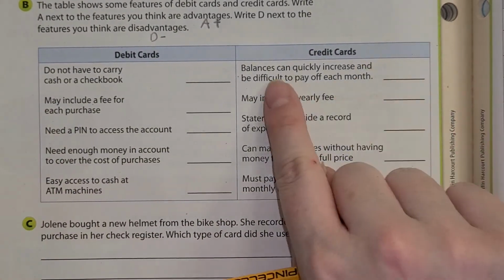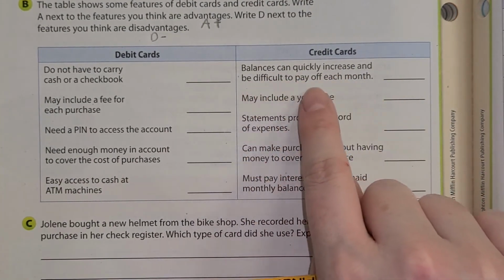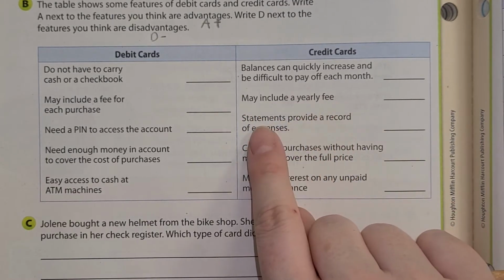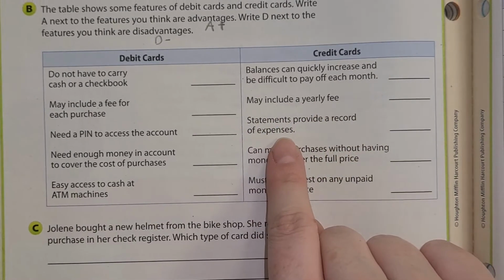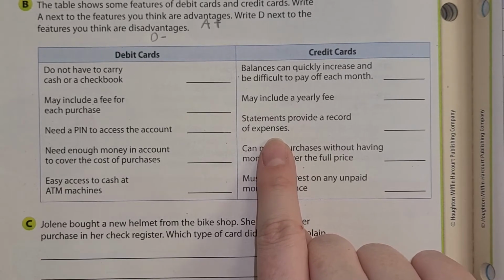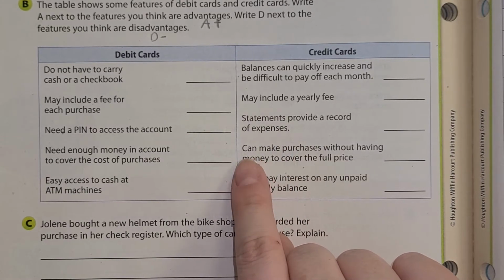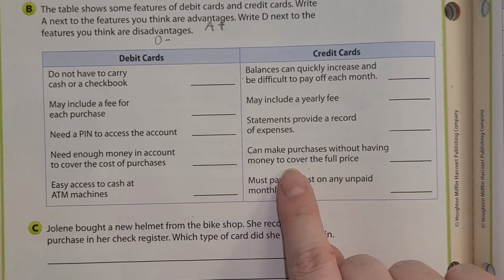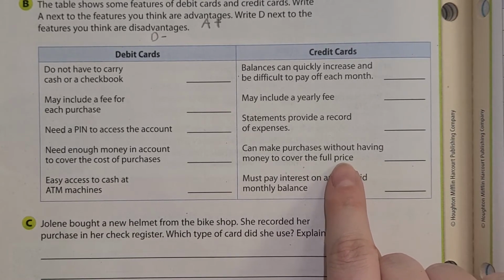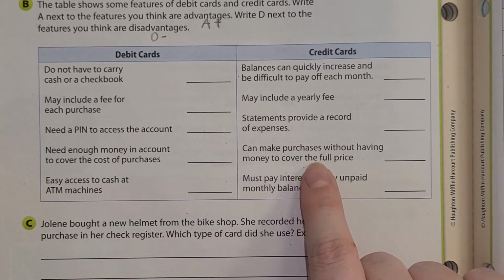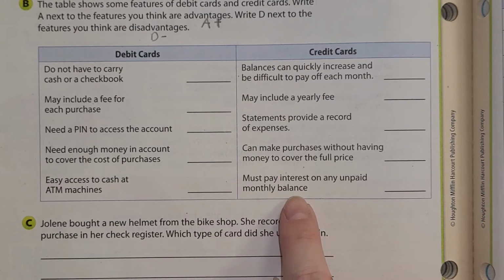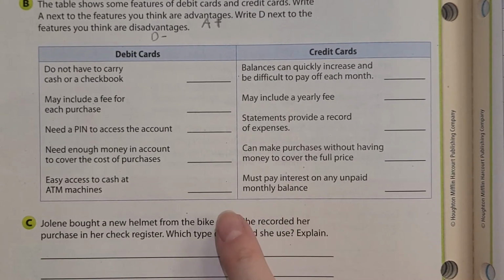Whereas with a credit card, balances can quickly increase and be difficult to pay off each month. It may include a yearly fee. Statements provide a record of your expenses, meaning they can give you a credit statement to show all the things that you bought with that card. Can make purchases without having money to cover the full price. So if you have $500 in your account, but your car breaks down and you have to pay $800, you can use a credit card and still get it done. Must pay interest on any unpaid monthly balance. That's that little extra fee on top of what you already owe.